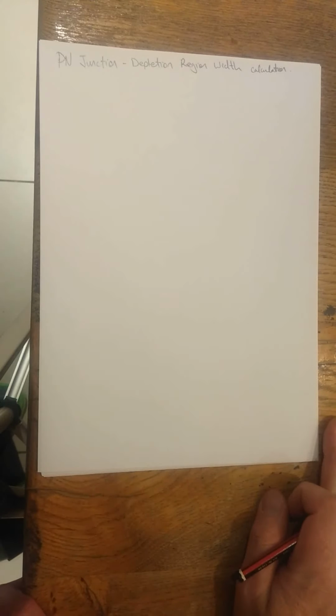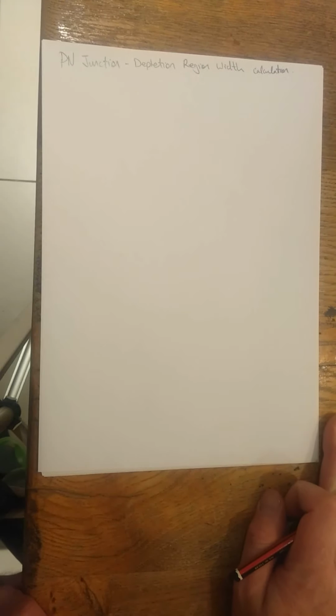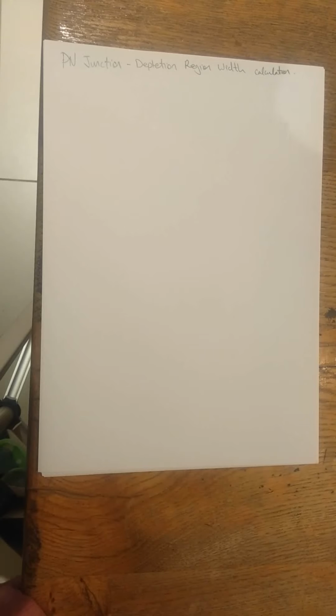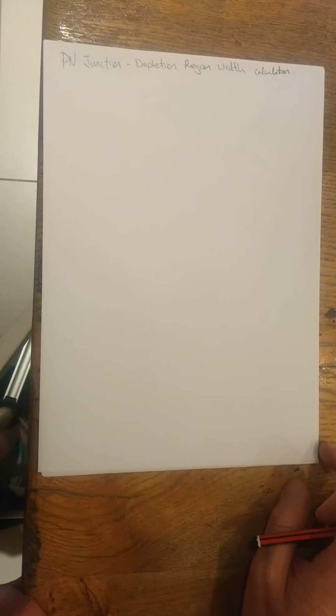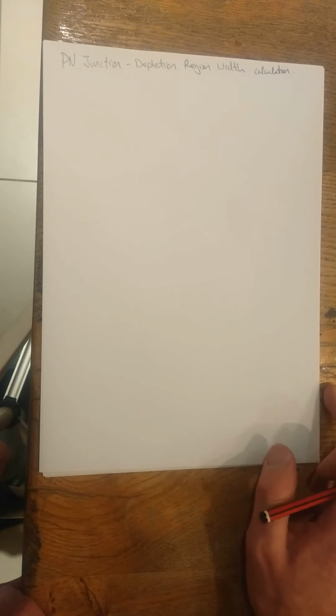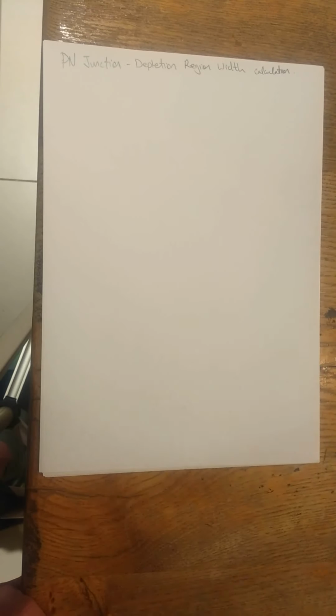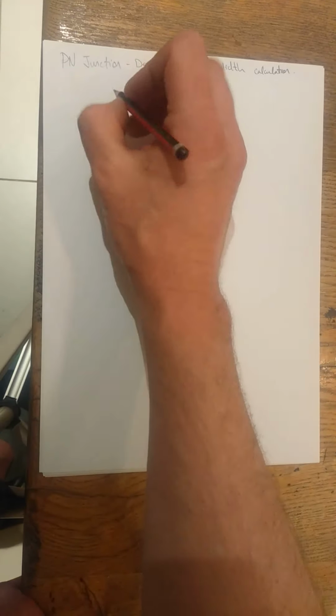So in the previous video, we looked at calculating the built-in potential of the PN junction when it's in thermal equilibrium. And this time we're going to look at a calculation to work out the width of the depletion region when it's also in thermal equilibrium. So we have a formula for this calculation.